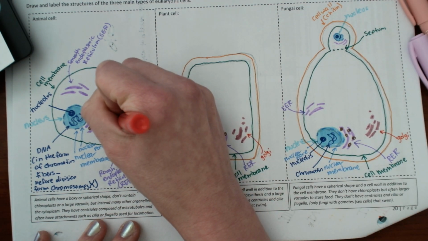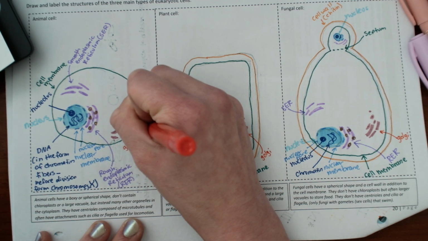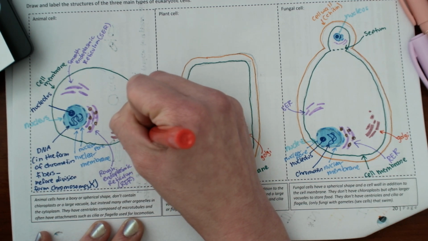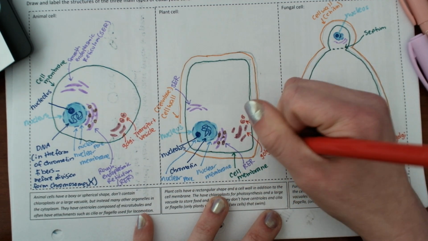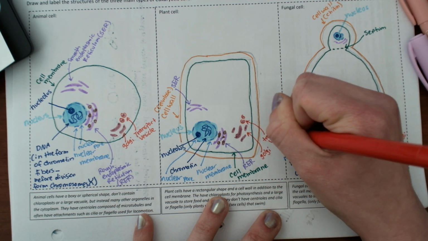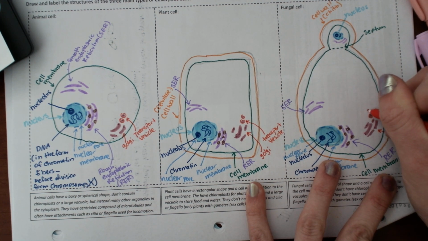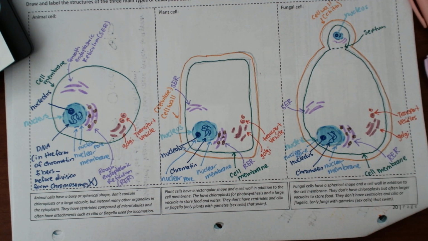And it's forming little vesicles for transport. Sending things in and out of the cell. Look at it go.